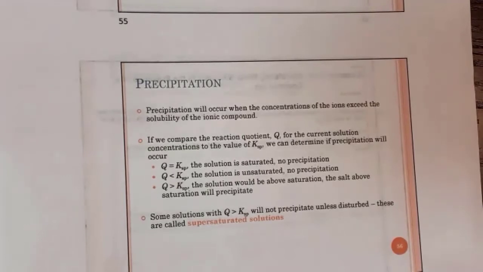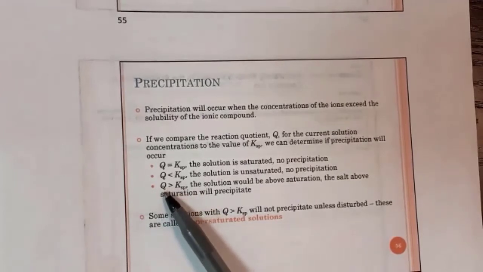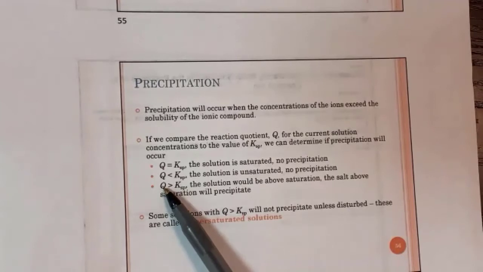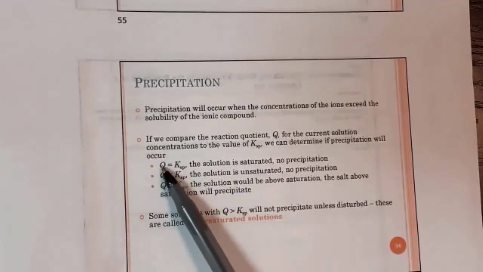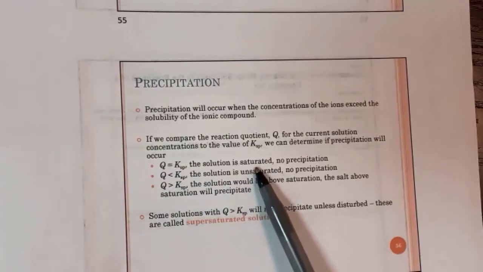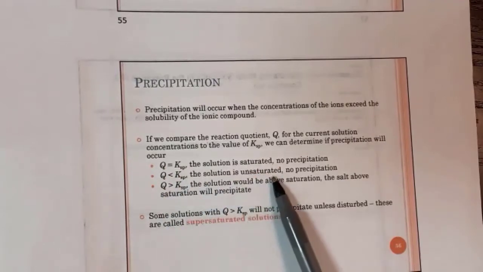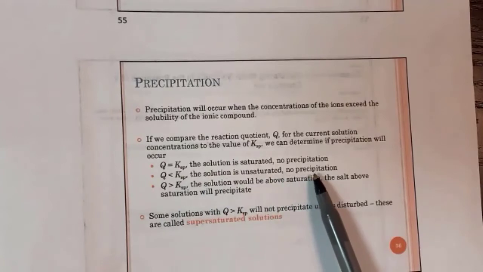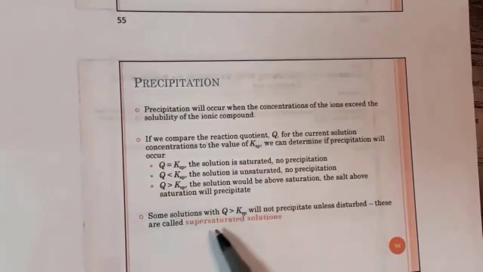So back to over here, I was talking about Q versus K. So in our lab, you have to keep adding Cl until the Q. So basically Q is just the concentrations of whatever ions you have. And then as soon as I have enough concentration, the Q is bigger than the K, then you precipitate stuff. If the Q is equal to K, it's a saturated solution, you don't have to precipitate anything. And if Q is less than K, it's unsaturated and you don't have precipitation as well. Okay, so just keep this in mind.